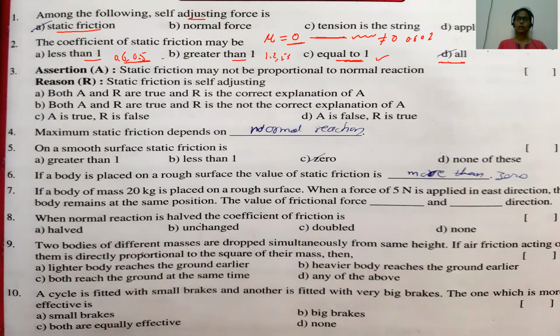Understood, children? The coefficient of friction value never will be less than 0, but it can be less than 1, greater than 1, or equal to 1 also, and equal to 0 also. Understood? But it is never less than 0.